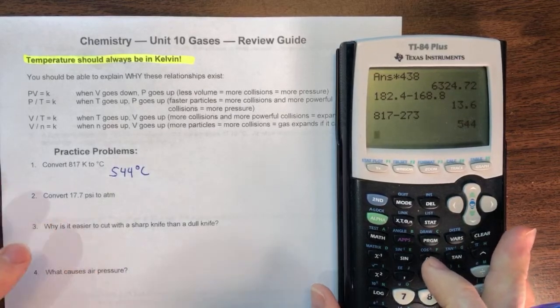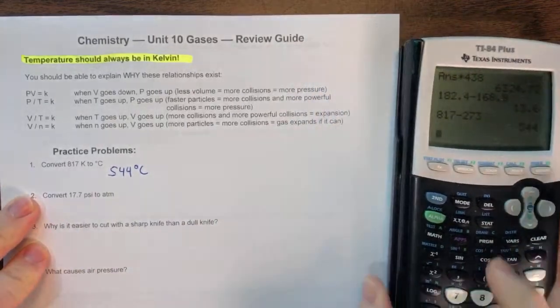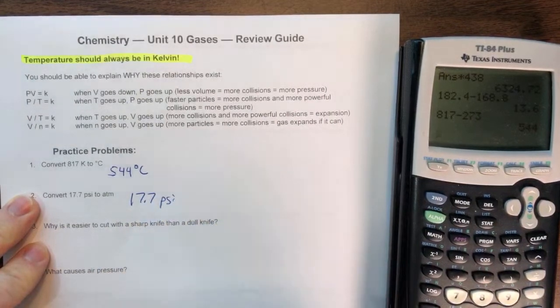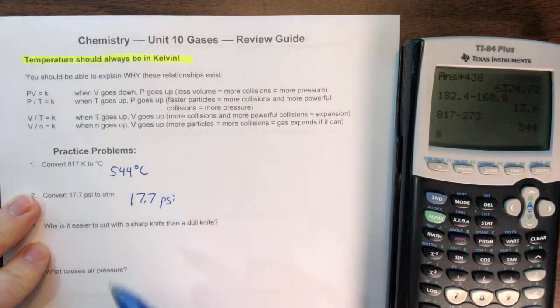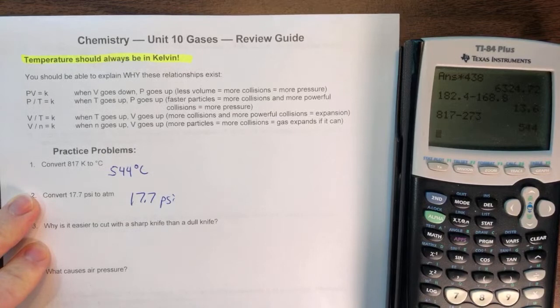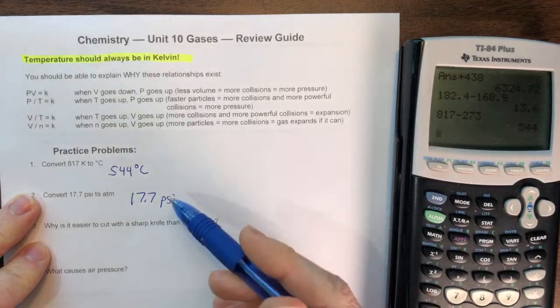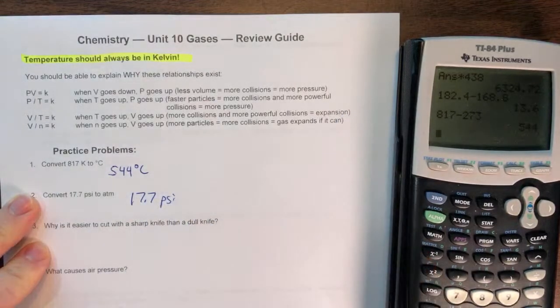Anyway. This conversion, we have 17.7 psi. We want to convert it to atm. Make sure you have the numbers available for you, because this is at home. I might not necessarily give you guys all the different conversions in the test, but it's open notes, so you can always look back at these things. So make sure you come to the test ready with all the conversion factors that you're going to need.